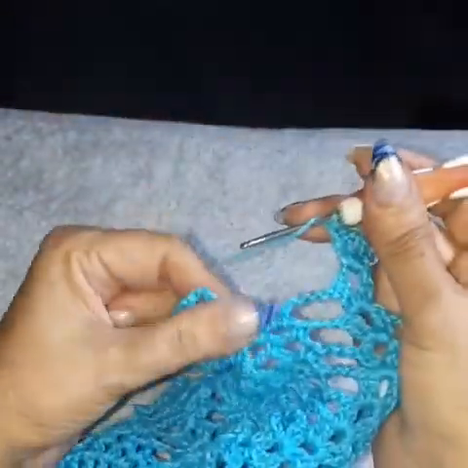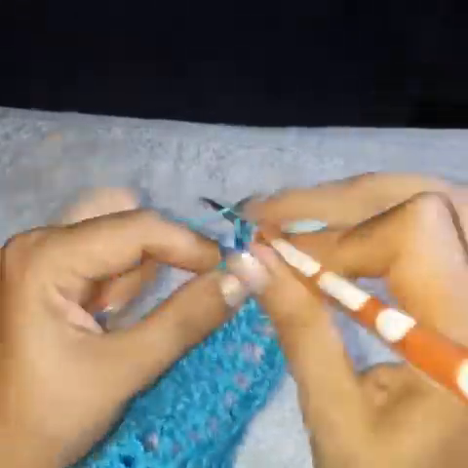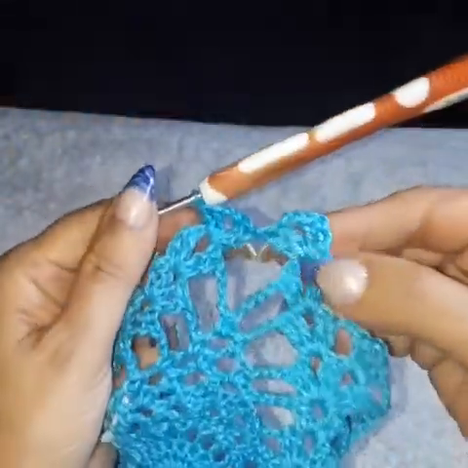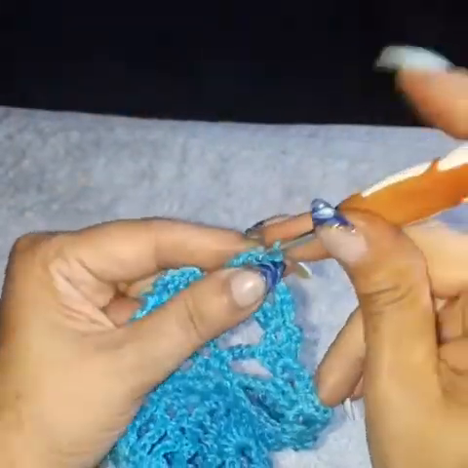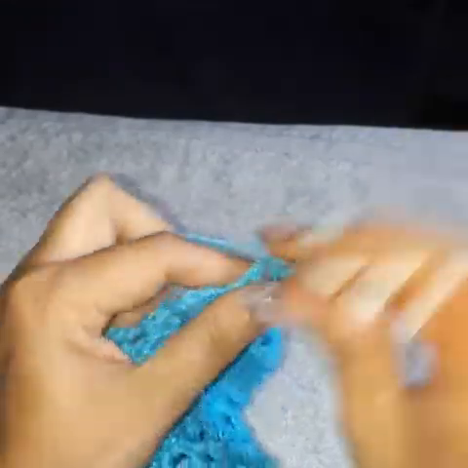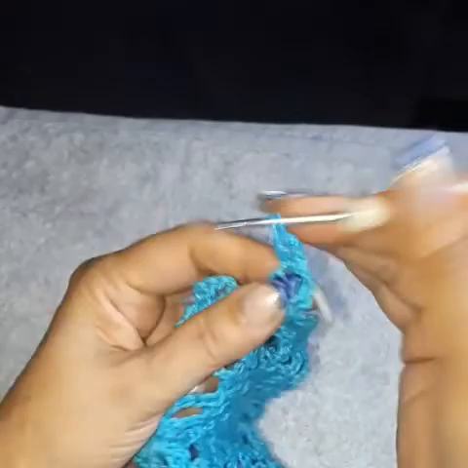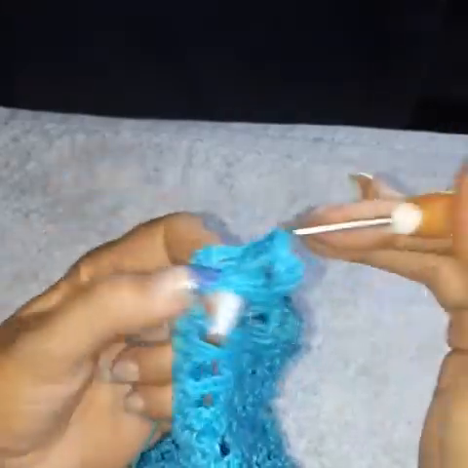We're going to come directly into the next one here, 2 chain, and again the group, turn around, one, 2, another double crochet, come into the next space, and 2 more double crochet.